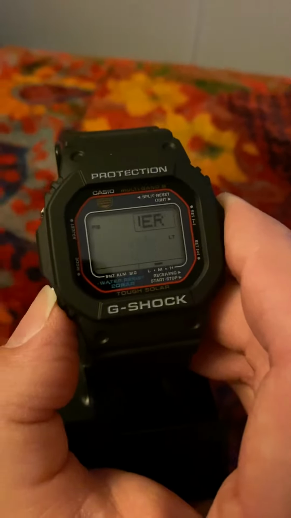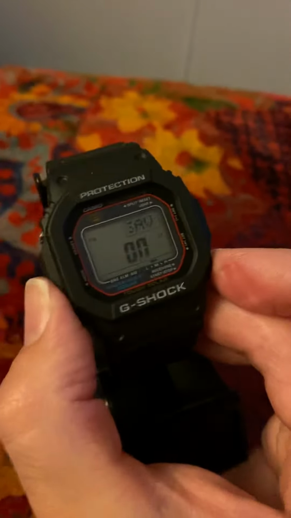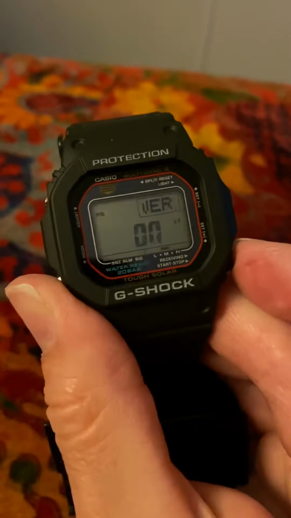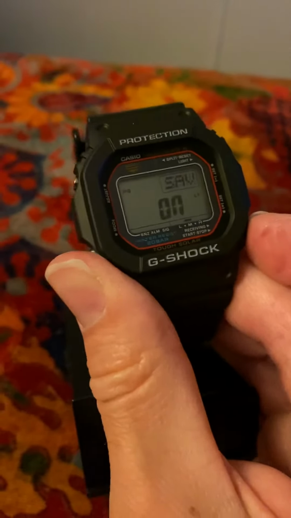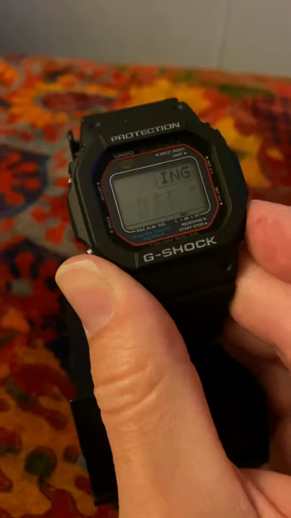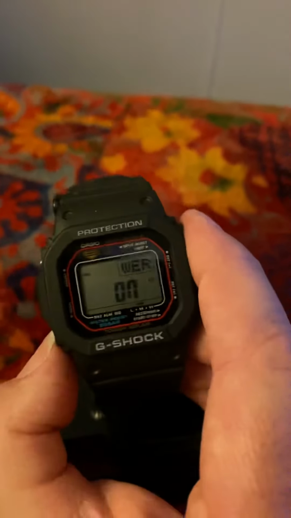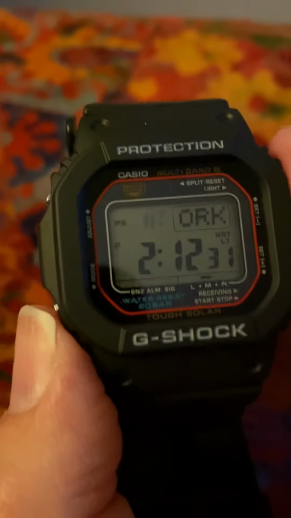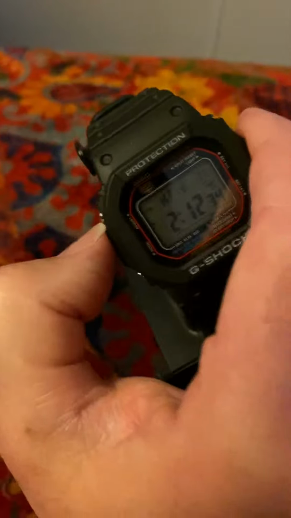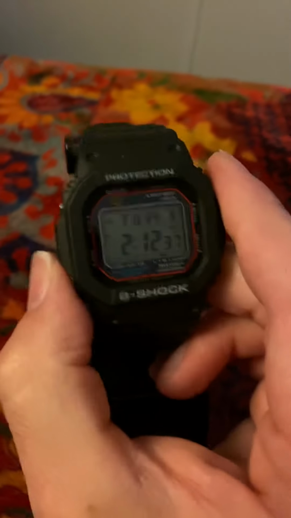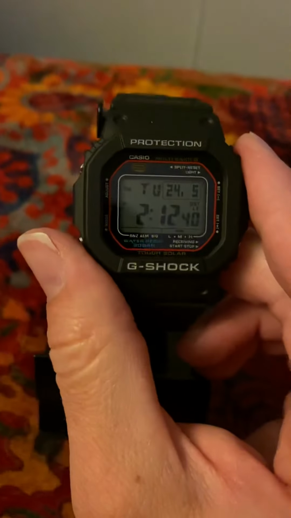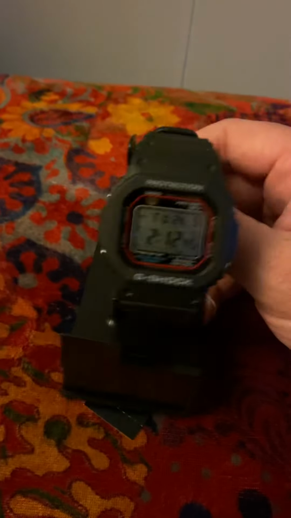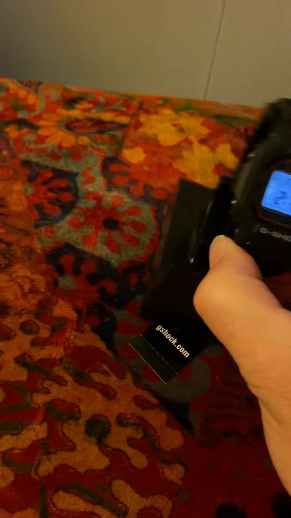Power mode, again, switches the display off when it's not being used to conserve battery. Turn that on and off. I believe that's it. Back to the local time on the timekeeping. So once you're satisfied with everything, you can go ahead and switch that off. And that's essentially the differences between the new and the updated model of the GWM-5610.